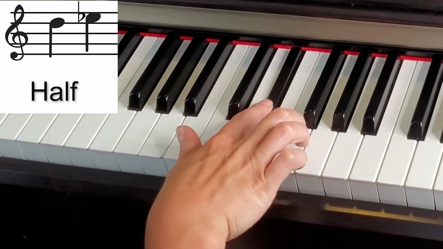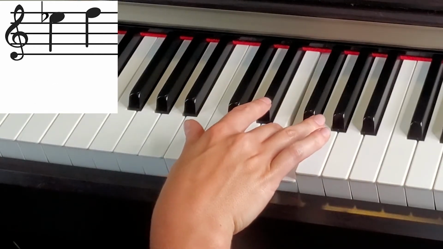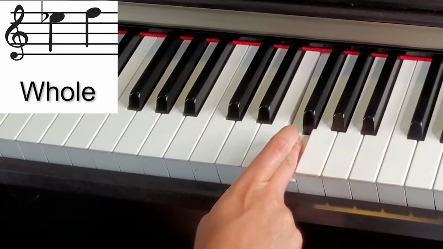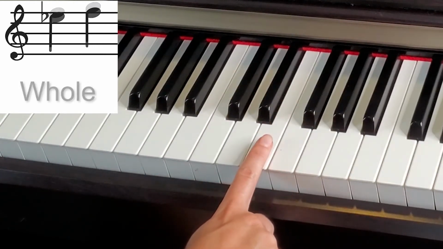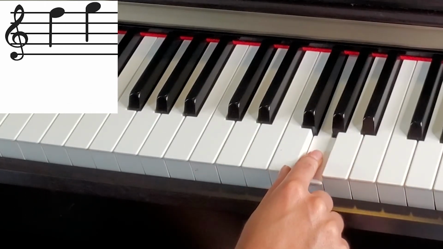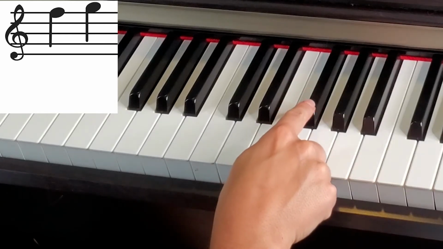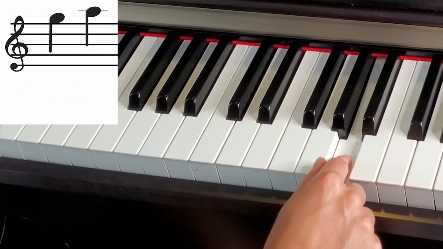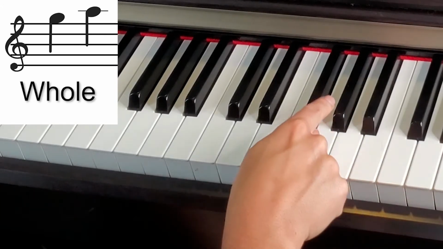So now, E flat to F. Which step is this? It's a whole step because we're skipping the white key. Now, F to G, whole or half? We're skipping this black key, so it's a whole. How about G to A? That's a whole, and once again, we skipped the black key.